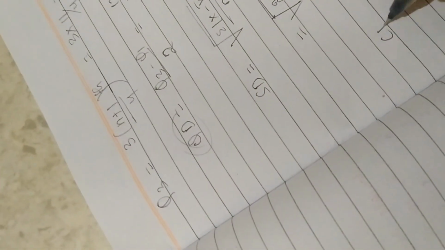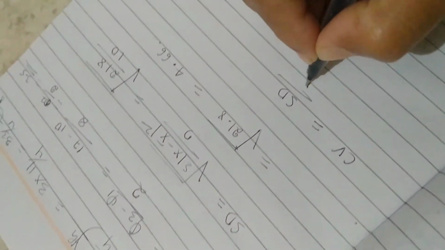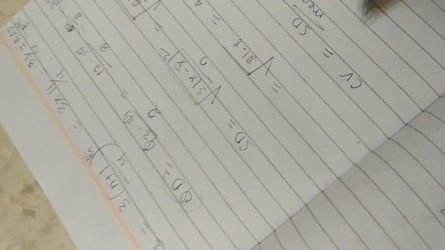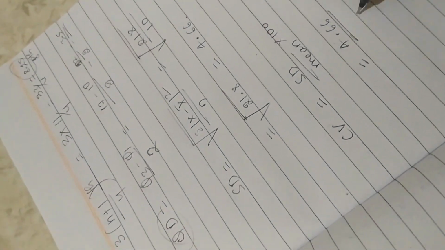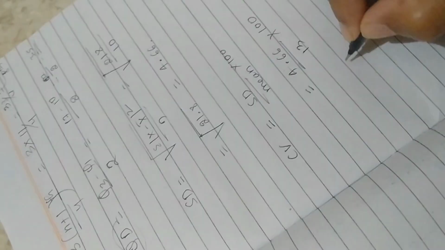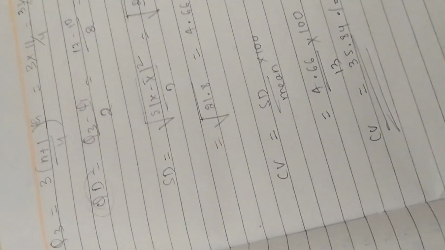Followed by this, we need to calculate CV, which is the coefficient of variation. The formula is standard deviation divided by mean into 100. Standard deviation we have 4.66, just calculated. Then mean we have 13, because we already calculated the x bar value, which is our mean. So we have 13, and we'll multiply this by 100. We'll get a CV of around 35.84%. So here our calculation will end for this problem.